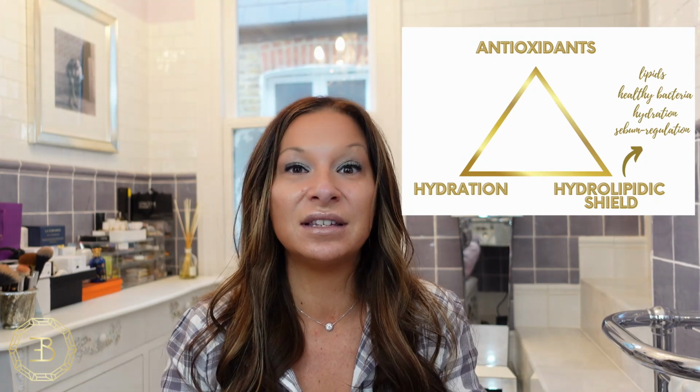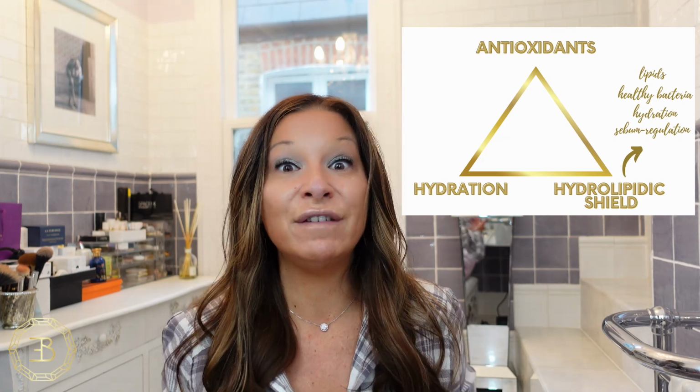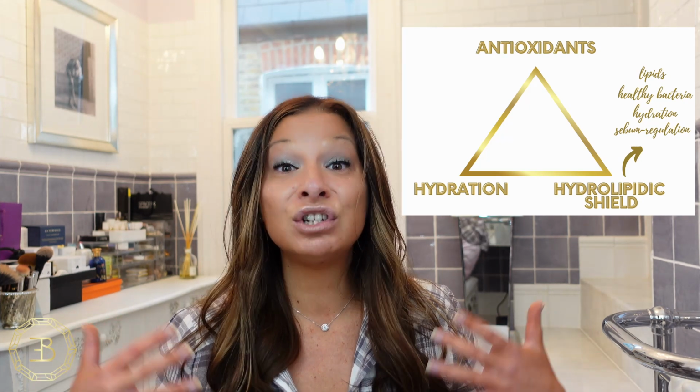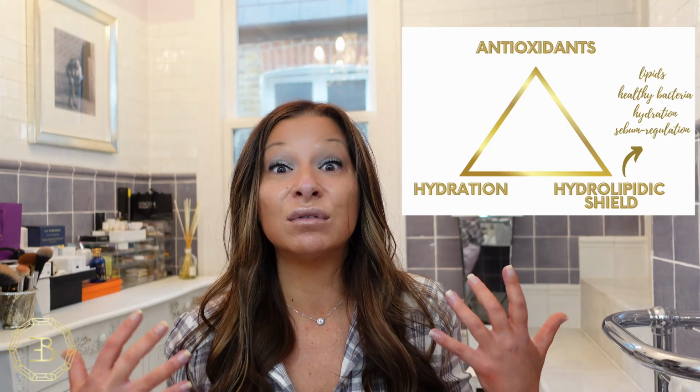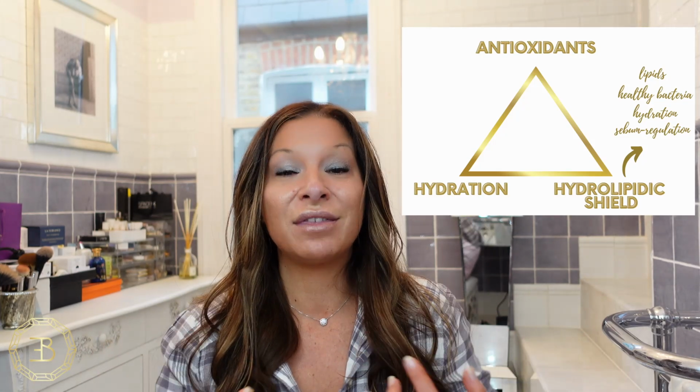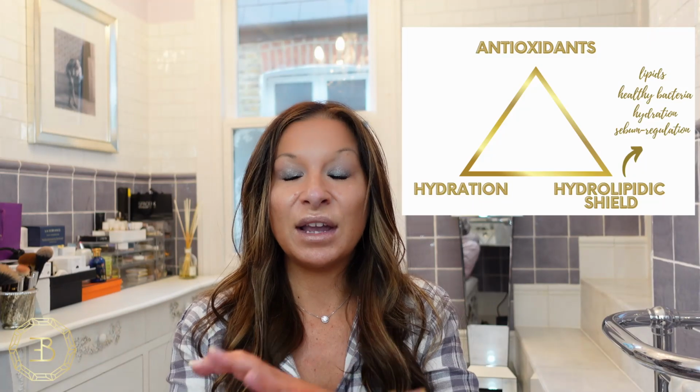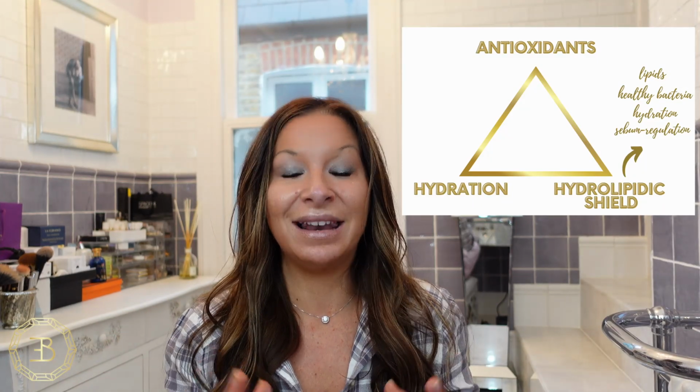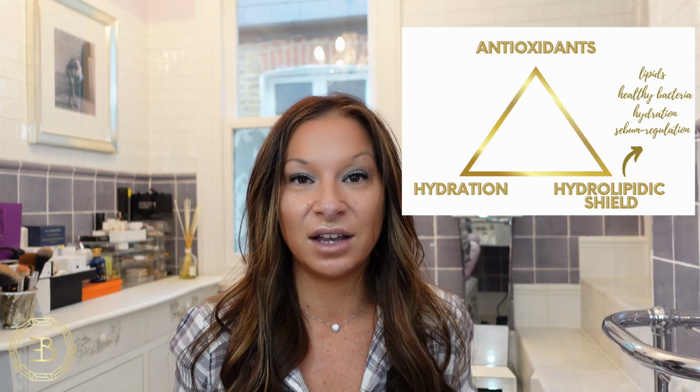And the trifecta is basically right at the top is you have antioxidants. You need to strengthen your skin. You need to feed the skin with all of these minerals to strengthen it, because with any sort of skin condition where your skin is unbalanced, it means that your hydrolipidic shield is also not fully functioning. So you need to replenish your skin with those vitamins and those minerals and those antioxidants to strengthen it again. So it's all part of it. It's all part of balancing the skin. So right at the top is antioxidants.